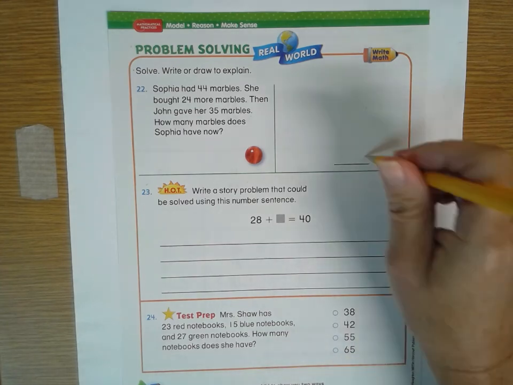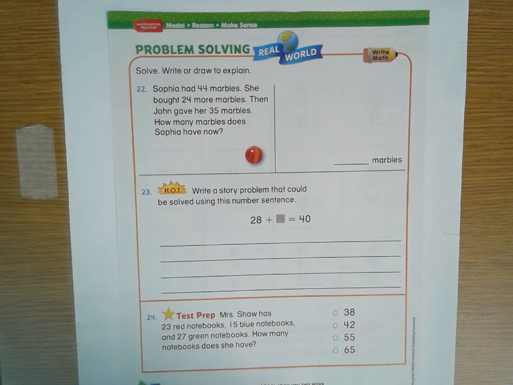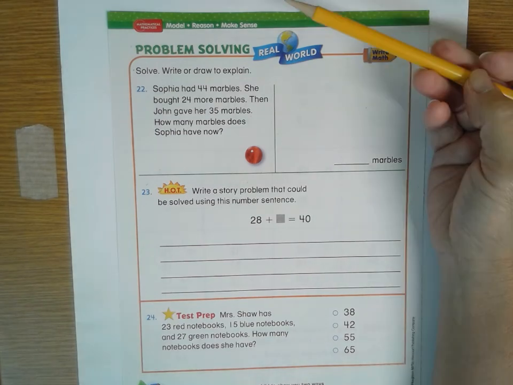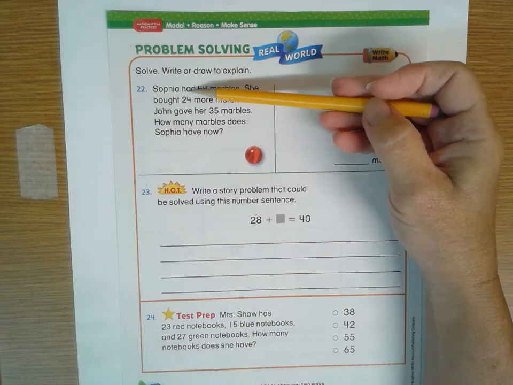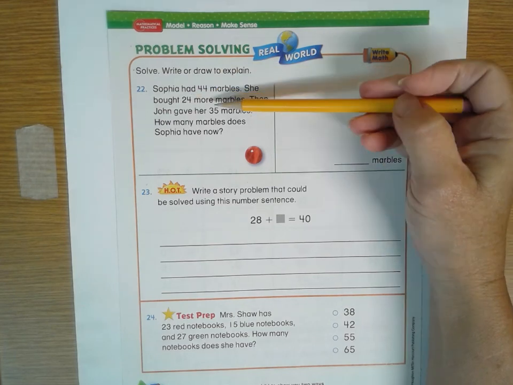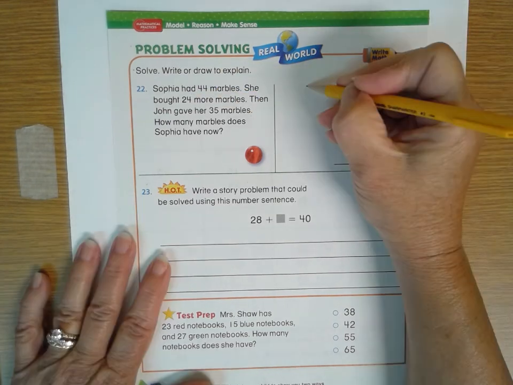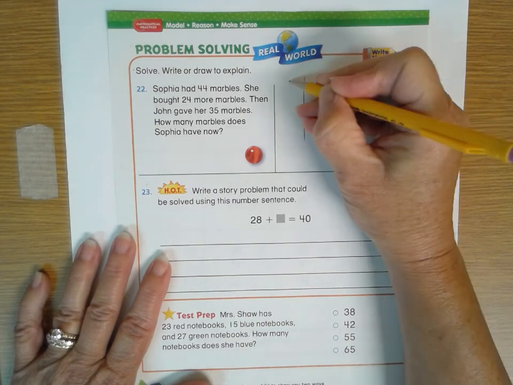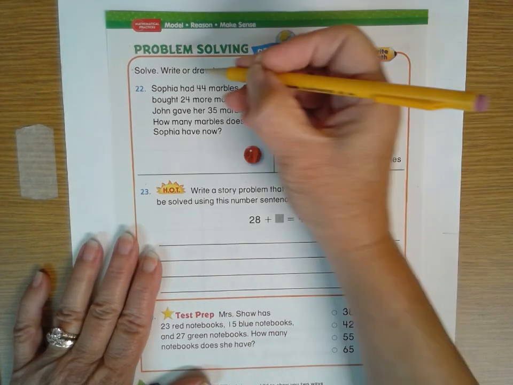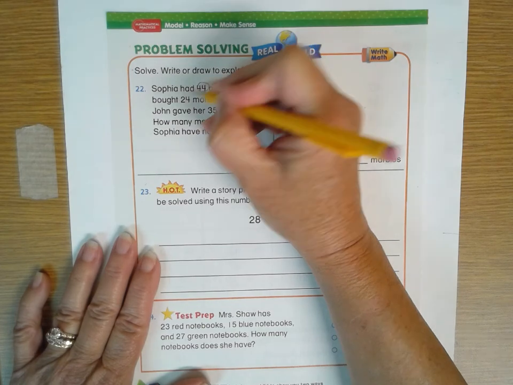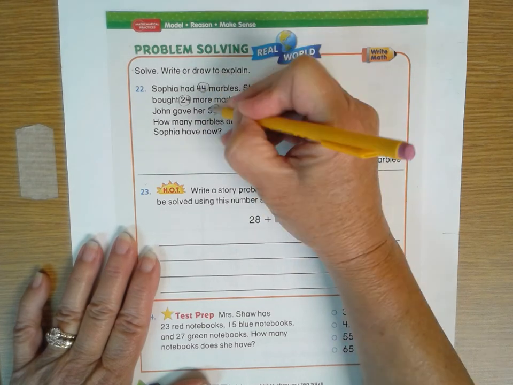So Sophia had 44 marbles. She bought 24 more marbles, and then John gave her 35 marbles. How many marbles does Sophia have now? So they've given us all the parts. They've told us that she had 44, she bought 24 more, and John gave her 35. So you're looking for a total. So you need to come over here and make a T, and you need to use these numbers, 24, 44, and 35, to find out how many marbles Sophia has now.